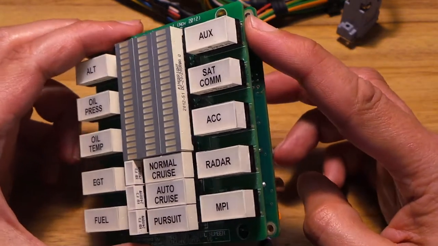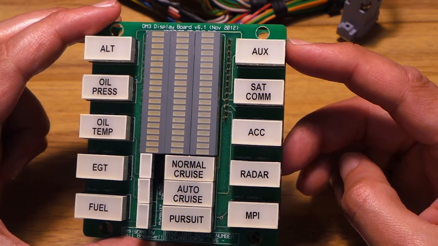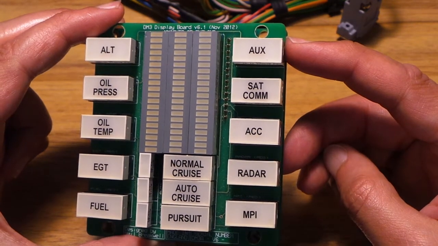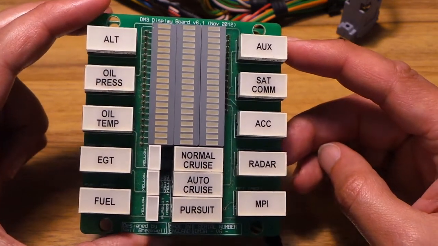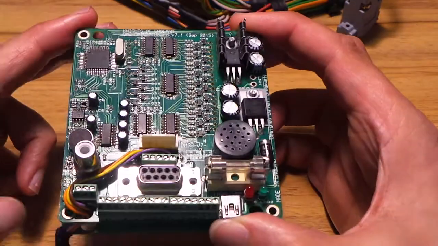So let's take a quick look. This video is going to give an overview of the connections to the module and the functions of the module. So let's just start off by looking at the physical configuration of the unit.